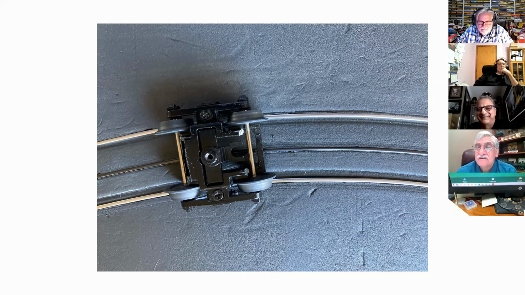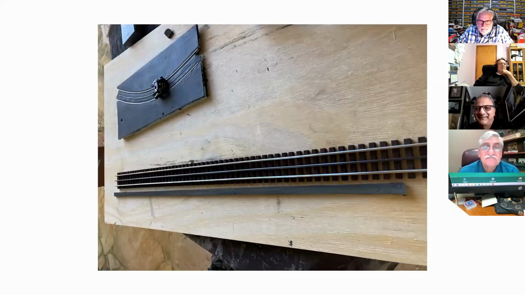Okay, next. All right, here's where life gets real easy. You've got these sideways, but that's fine. Cutting long straight pieces goes much quicker and it's a lot easier.